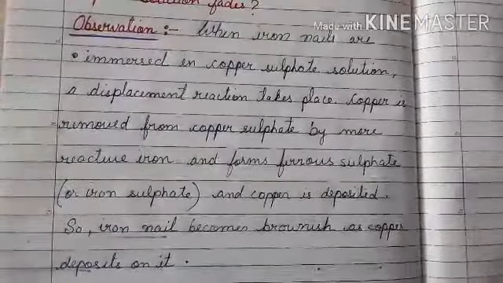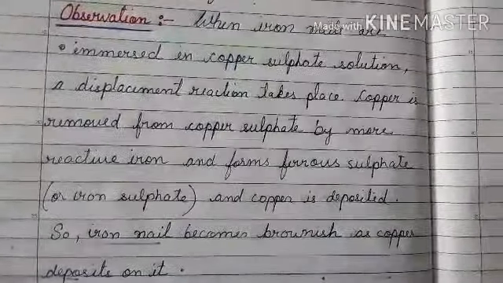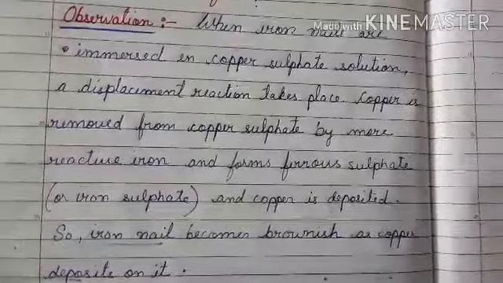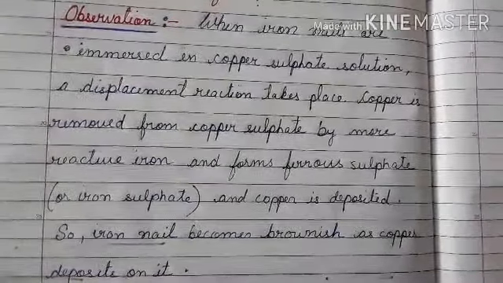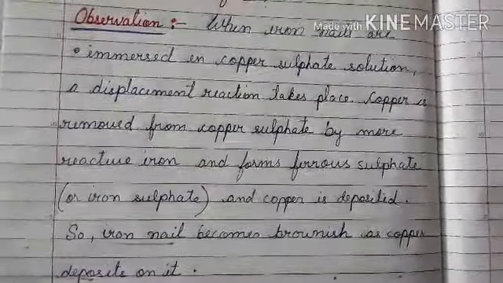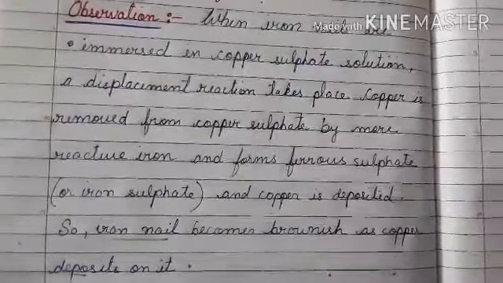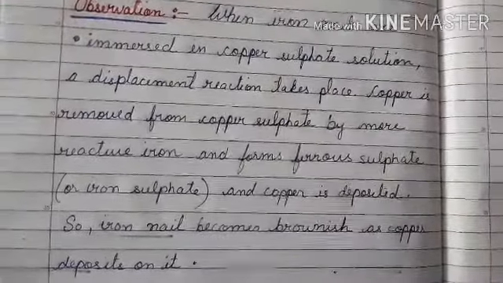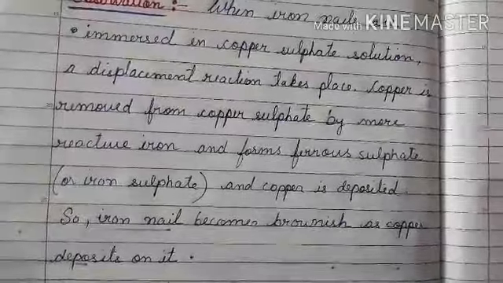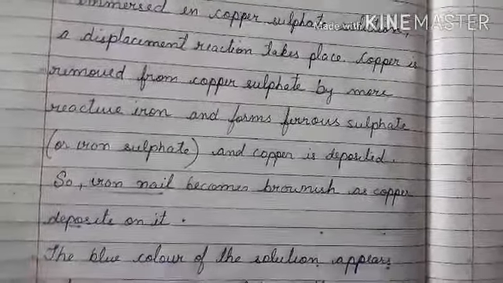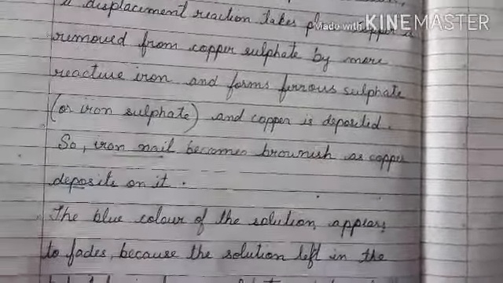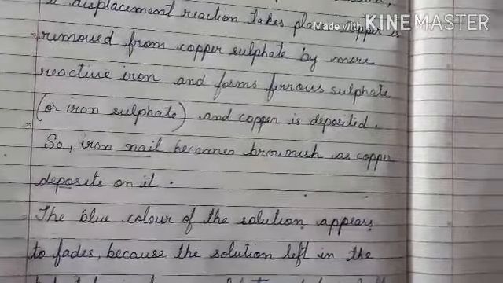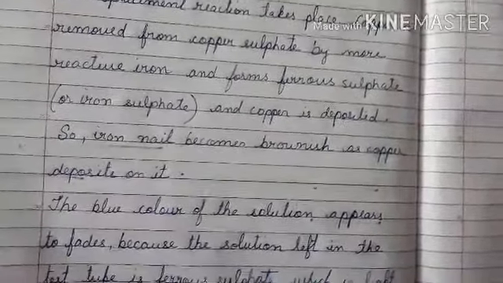Observation: when iron nails are immersed in copper sulfate solution, a displacement reaction takes place. Copper is removed from copper sulfate by more reactive iron and forms ferrous sulfate, or iron sulfate, and copper is deposited. So the iron nail becomes brownish as copper deposits on it.